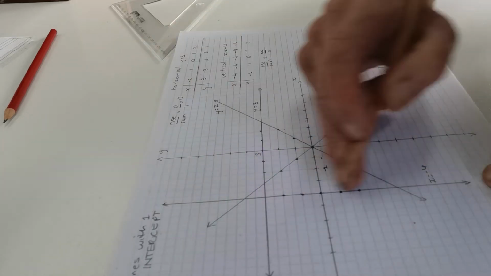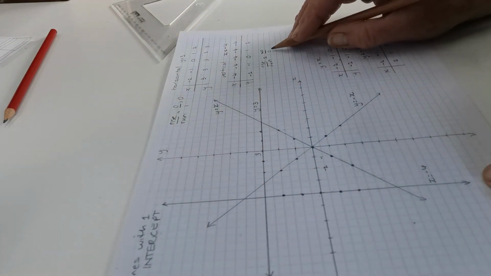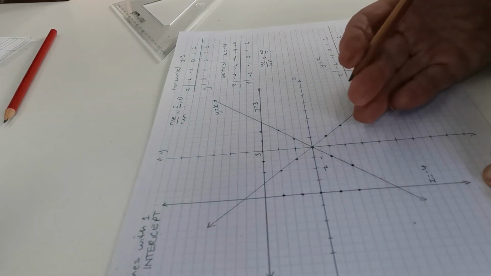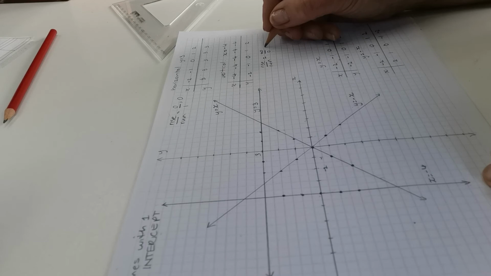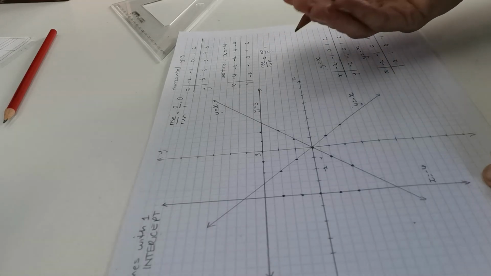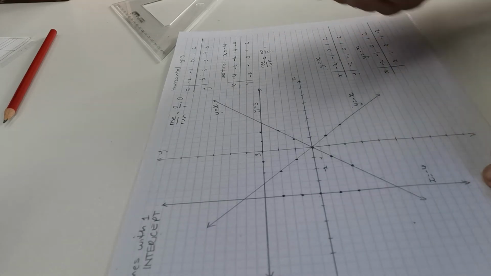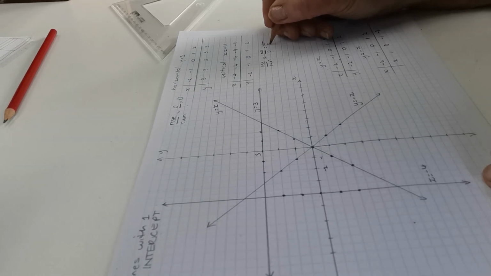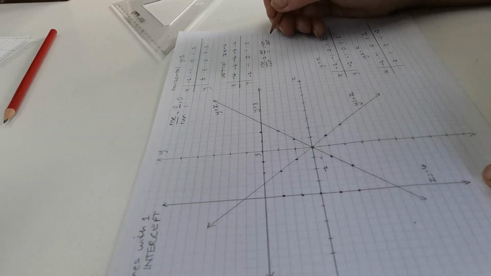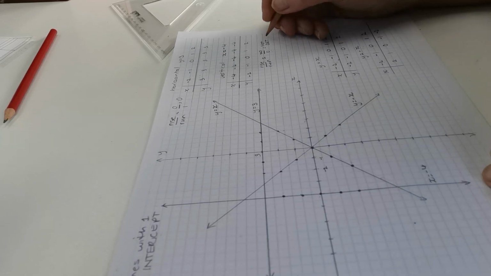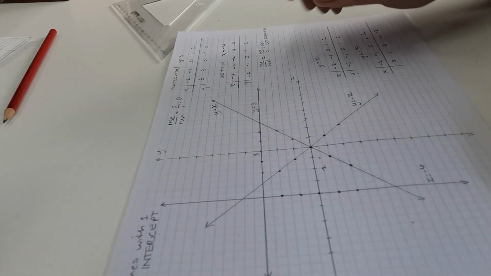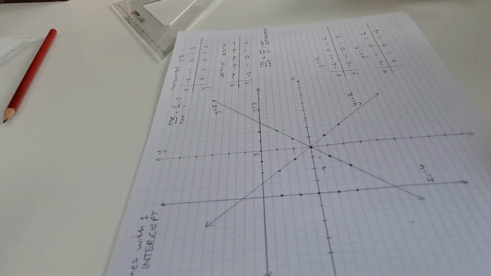So the rise is infinite over a 0 run. And you cannot divide by 0 in the real number system, so it's not determinable. So it's not determined or not defined. So that does not have a gradient. The gradient is so steep and you cannot divide by 0.